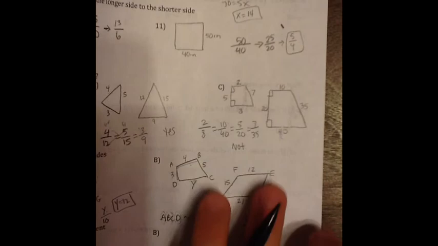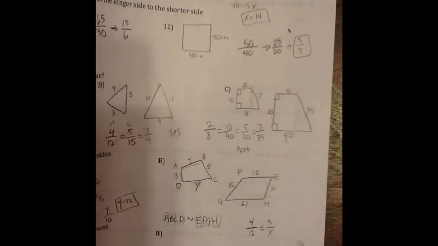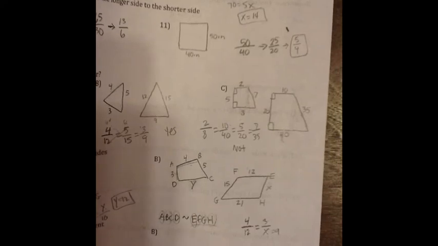So this has kind of been flipped around, is what's happened to it. But we just got to make sure we did left 4 to 12, 3 to X, and we can cross multiply. We can say 4 times 3 is 12, so 3 times 3 has got to be 9. X has got to be 9.